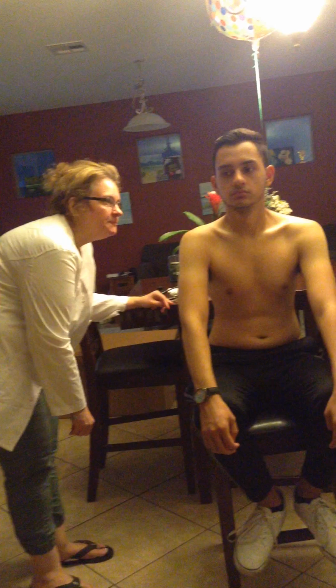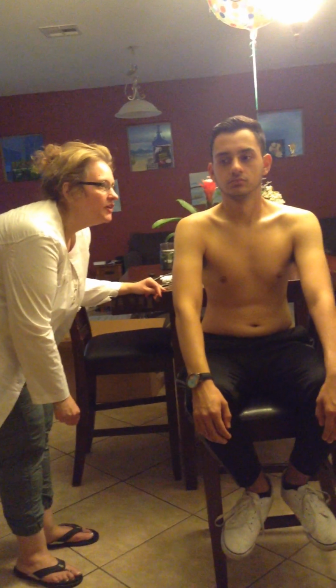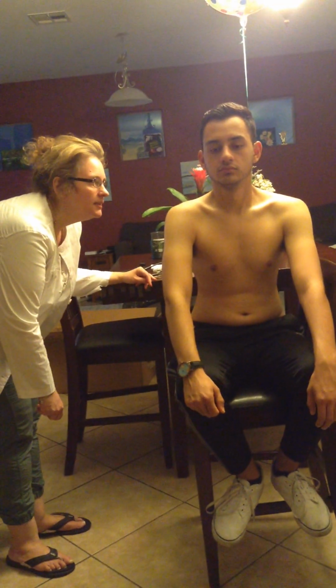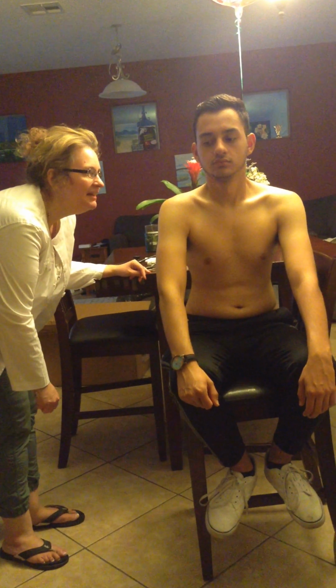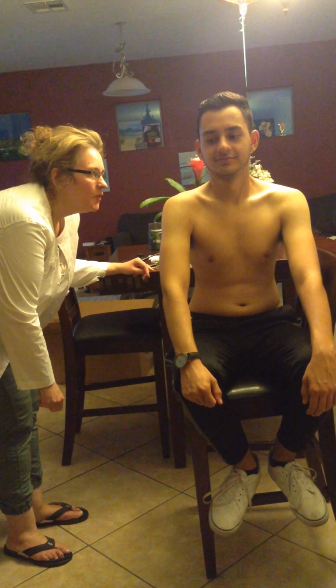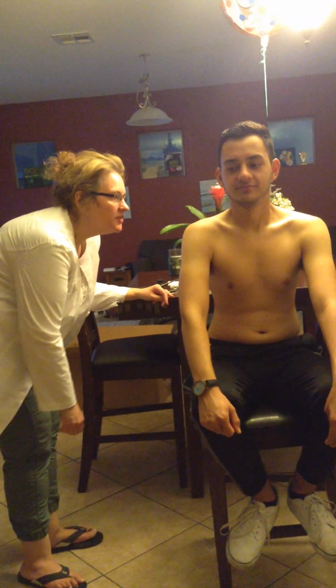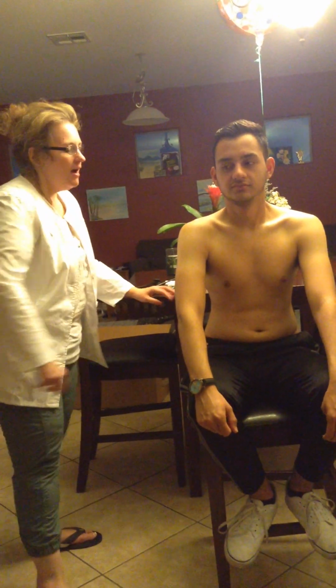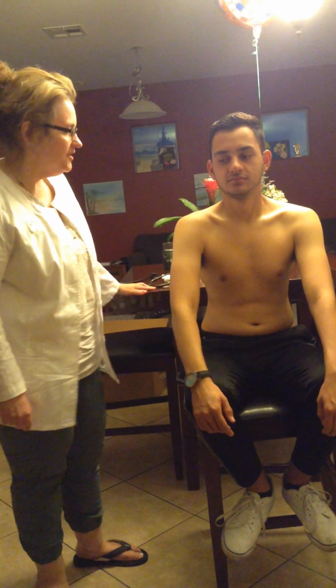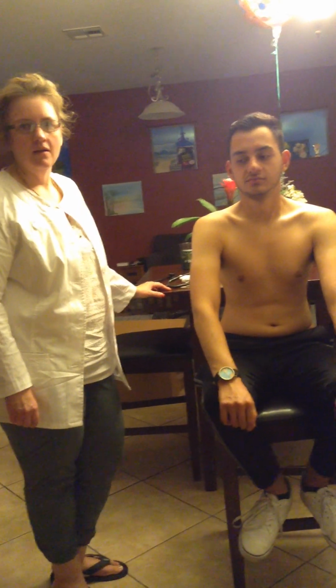The AP, anterior-posterior diameter is ordinary, is less than the transverse diameter, and is symmetric. It looks like he's breathing about 16 respiratory breaths per minute.